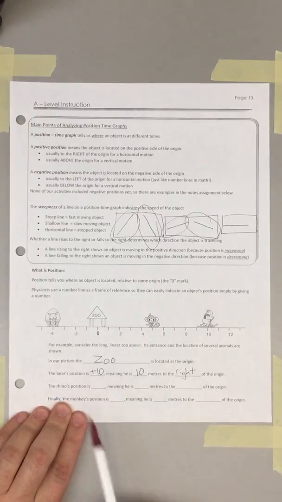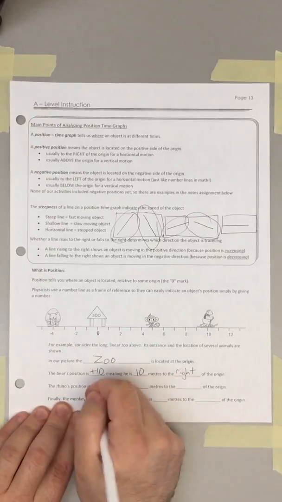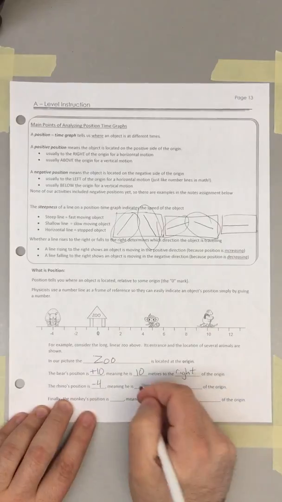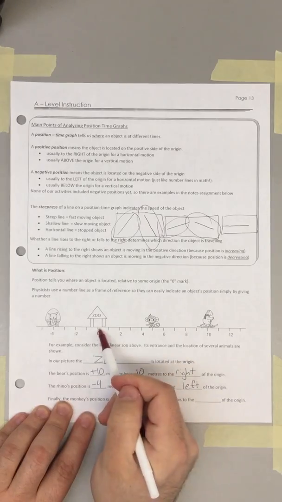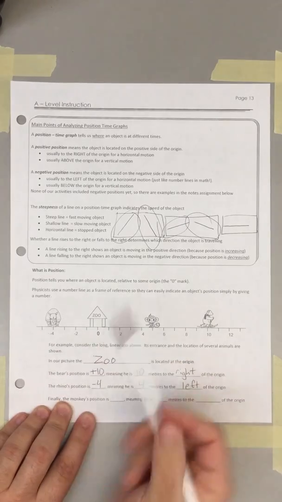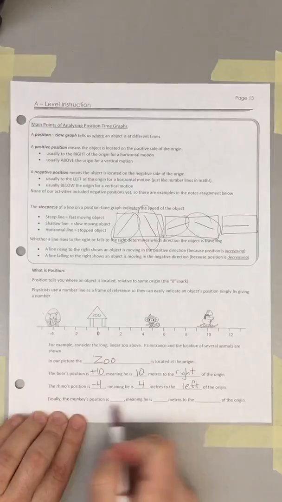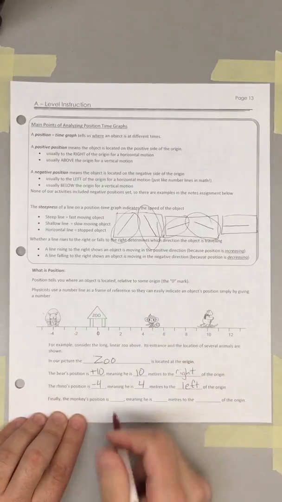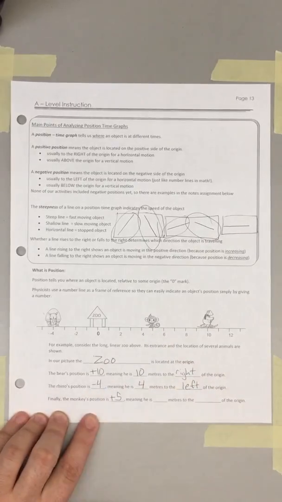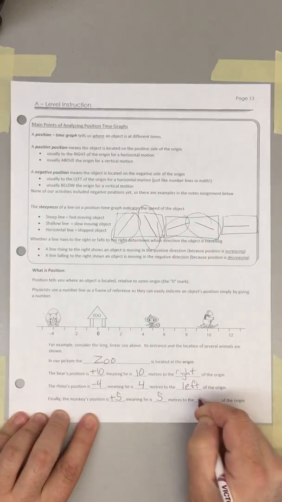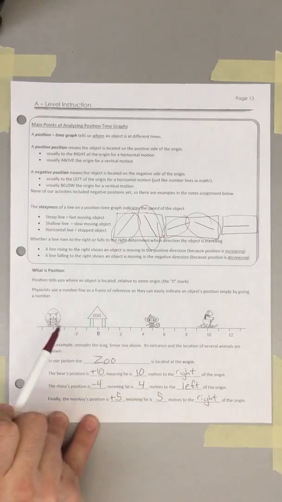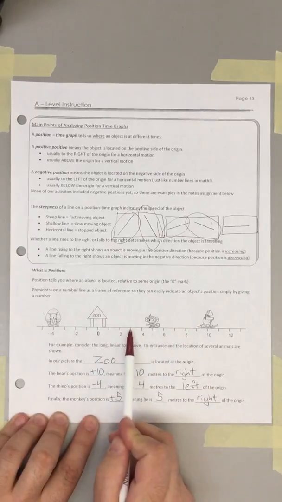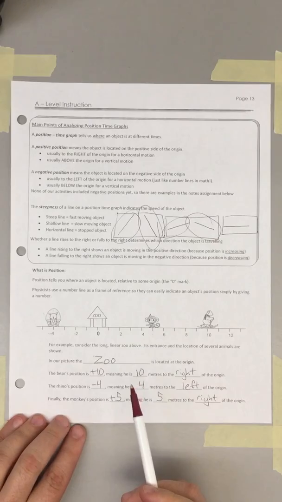The rhino's position, this guy mean mugging us, he's at -4, which means he is 4 meters to the left of the origin. 1, 2, 3, 4 to the left. And the monkey's position over here, he is at +5, which means he is 5 meters to the right of the origin. Origin is here, going in the right direction. 1, 2, 3, 4, 5. Fantastic.